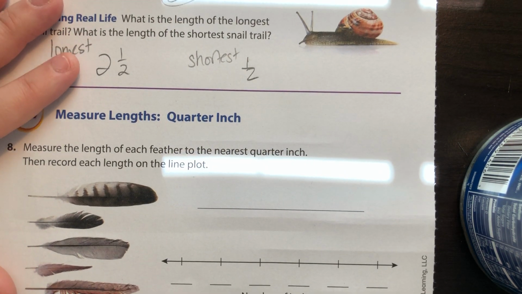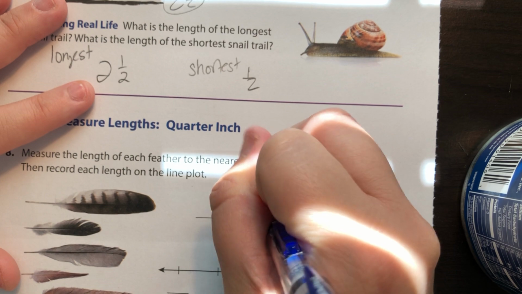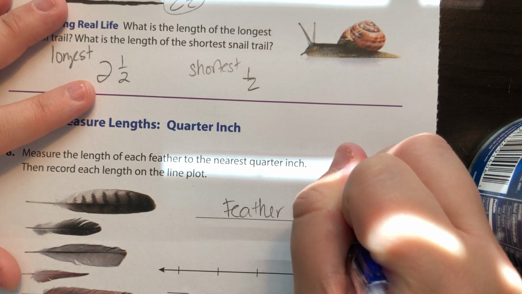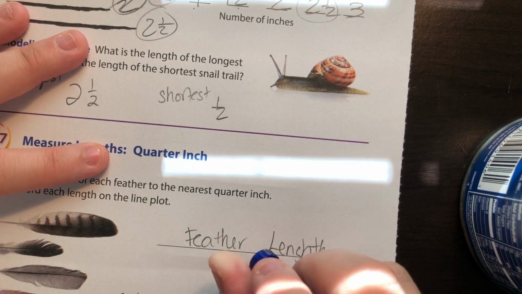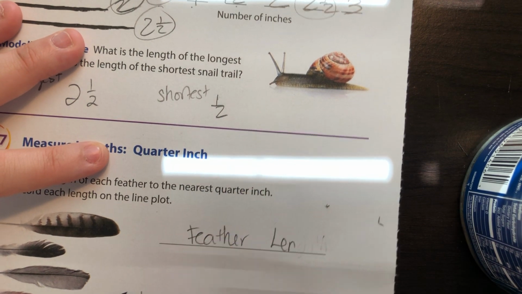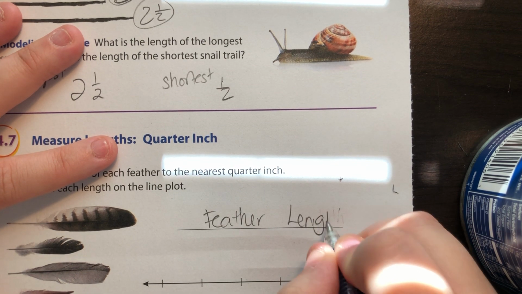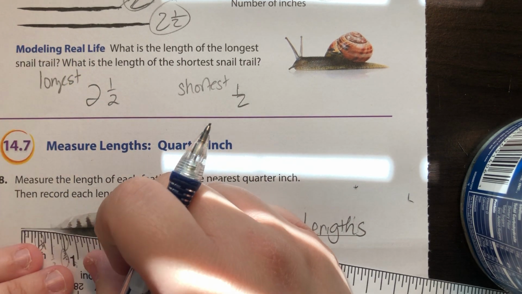Now 1/4 inches. Measure the length of each feather to the nearest 1/4 inch, then record each length on the line plot. So these are feather lengths. Misspelled that word quite a bit. There we go. So we gotta start measuring here before I can come up with a scale here.